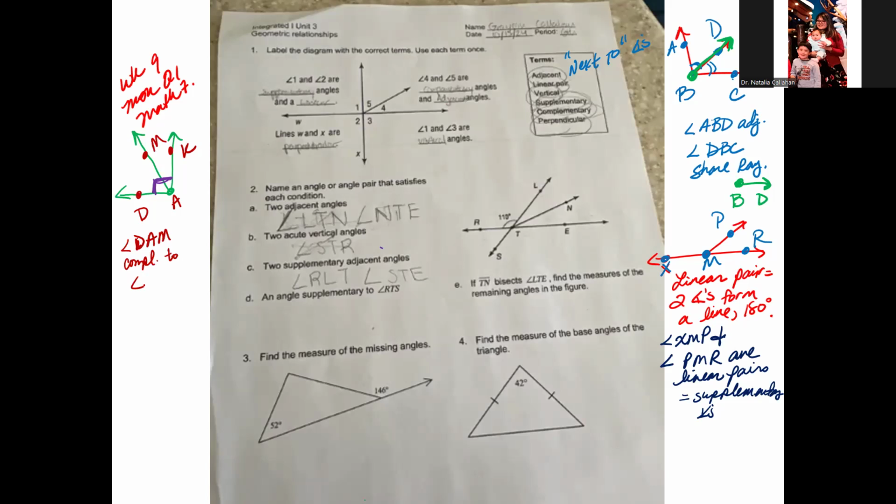What's the other angle that makes it 90 degrees? So DAM is this angle right here. What's the other angle that makes it 90 degrees?